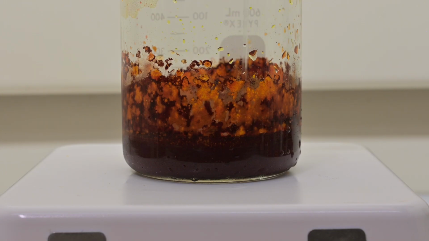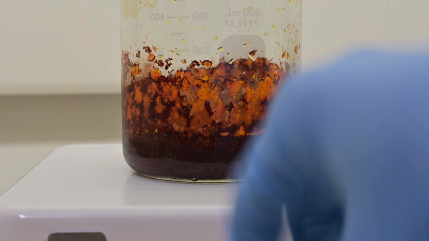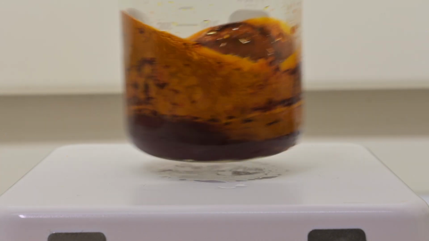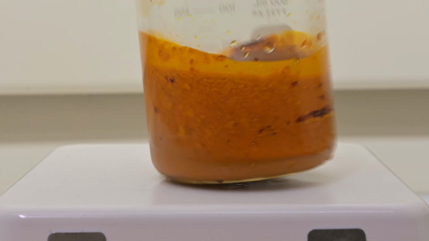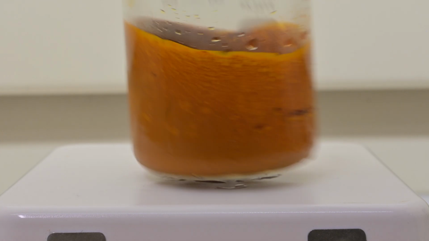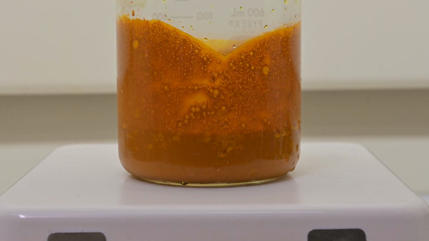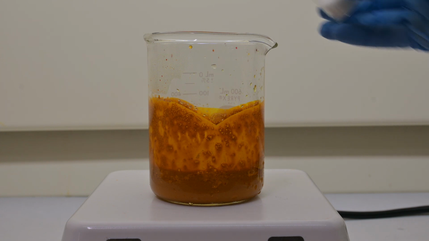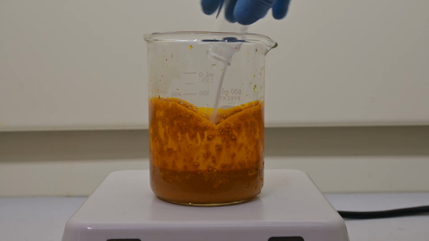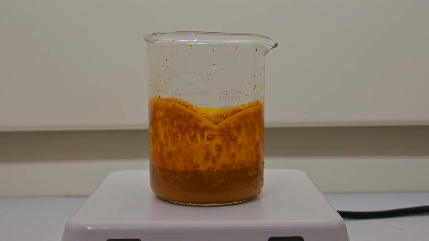Finally, we make the solution strongly alkaline by adding a solution of 3.5 grams of solid sodium hydroxide in 10 milliliters of water. This addition causes the deep red color to change to a yellowish orange. The methyl orange precipitates as well. We can make it precipitate more completely by adding 10 grams of clean salt.